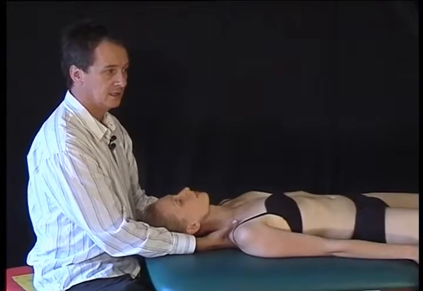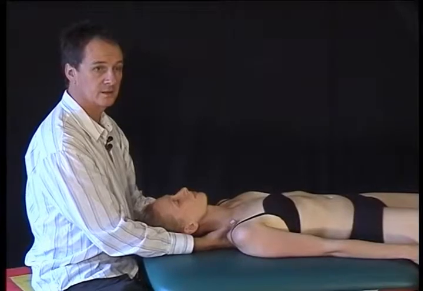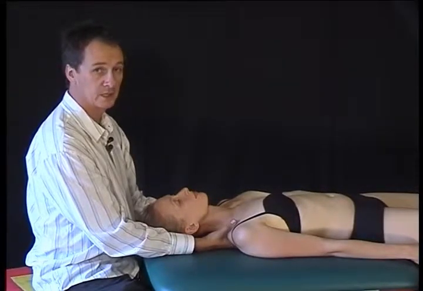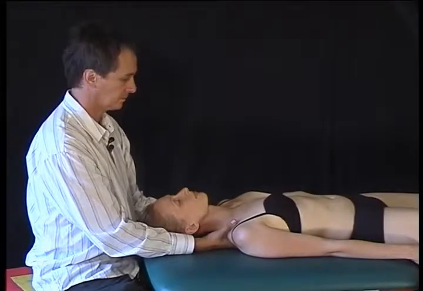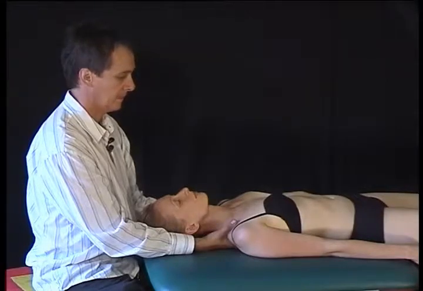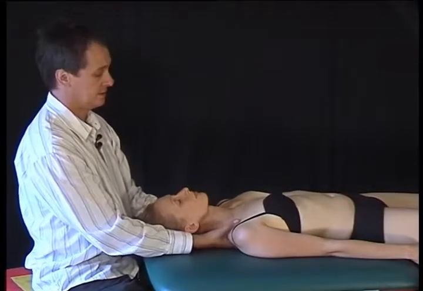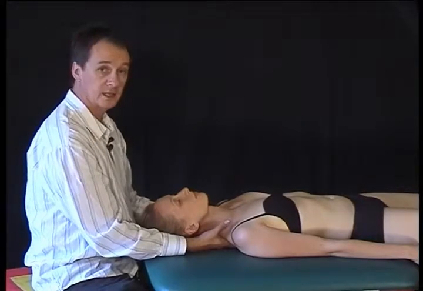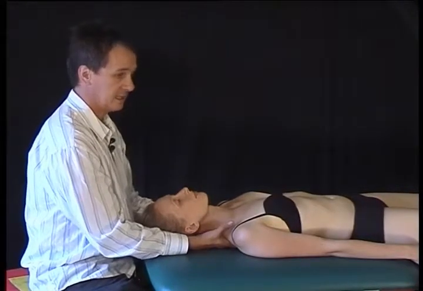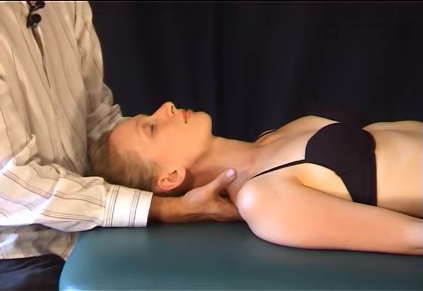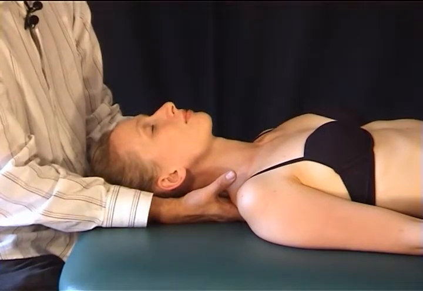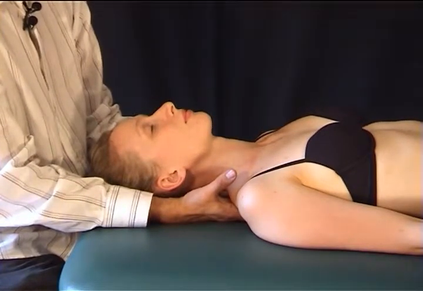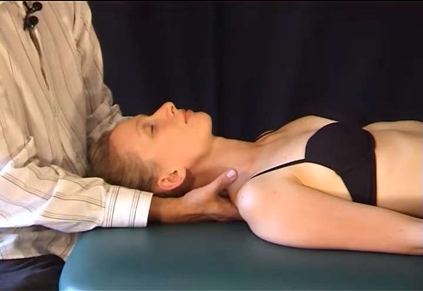It's not anything resembling a manipulation, for example. And I would just work that systematically through that segment. So I'd just then go to the next vertebra and hold it in that same direction. So that's just being lifted towards the ceiling.